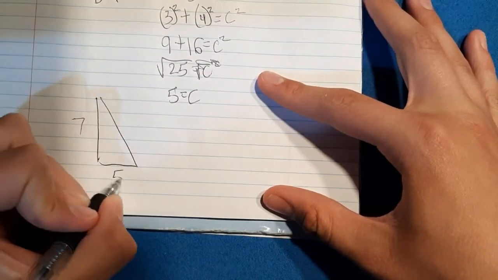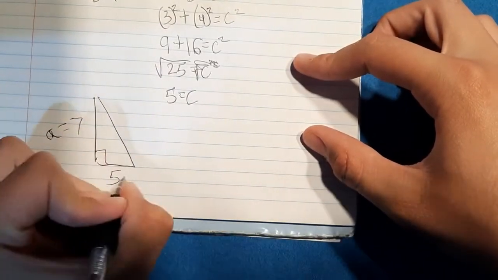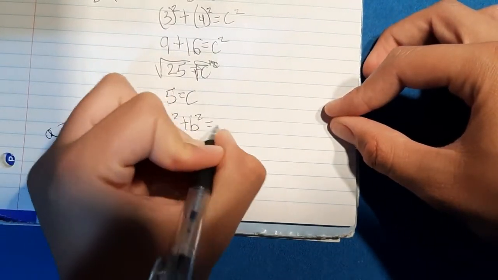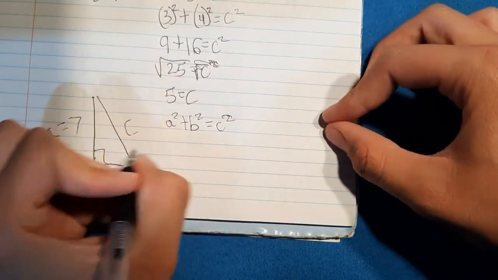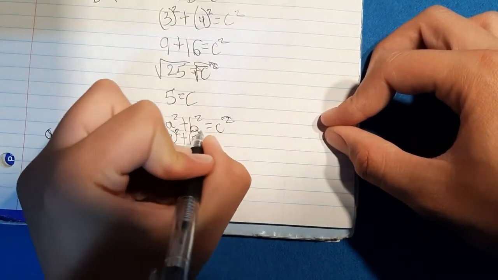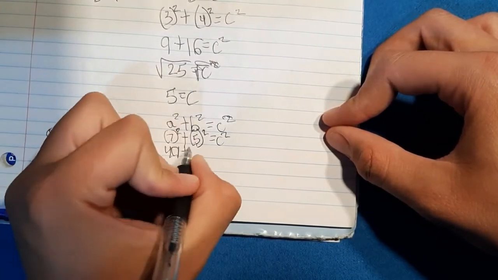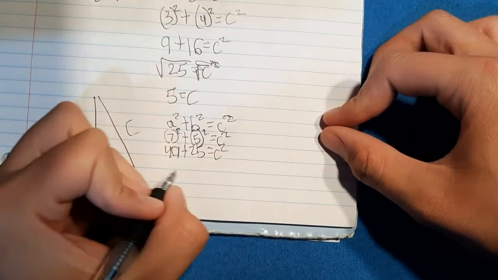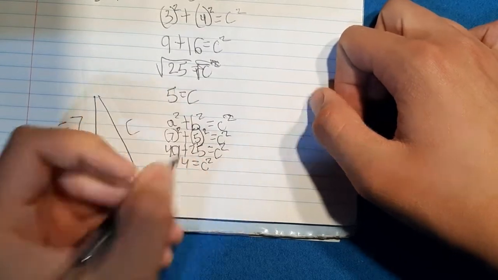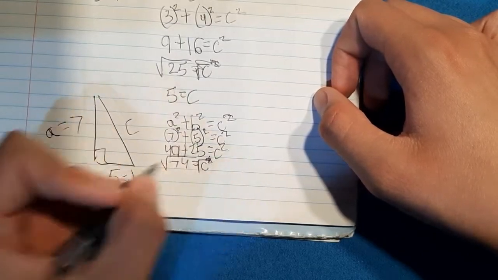If this is 7 and this is 5 and we have a 90 degree angle, then this one's not going to come out as nicely. So we can make this equal to A, this equal to B, and this is C, okay? A squared plus B squared equals C squared, okay? A is 7, so we do 7 squared plus 5 squared equals C squared, okay? 7 times 7 is 49, plus 5 times 5 is 25, equals c squared. This is going to be 74, okay, equals c squared. That's just if you add these two together. The way to get rid of the square, again, is to take the square root of both sides.